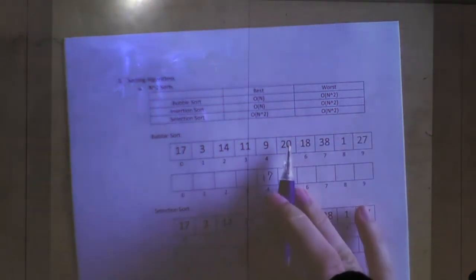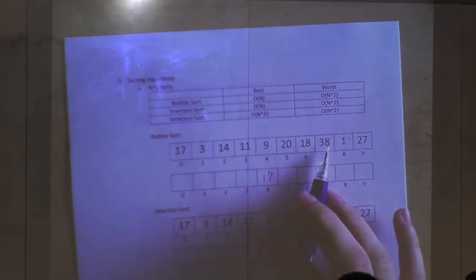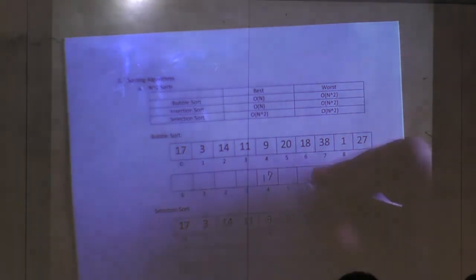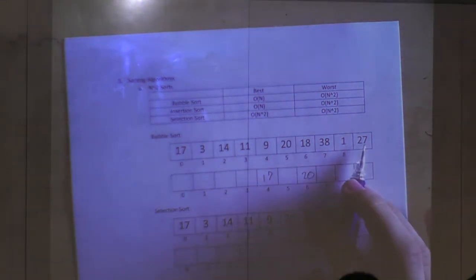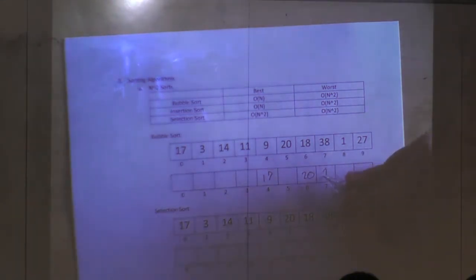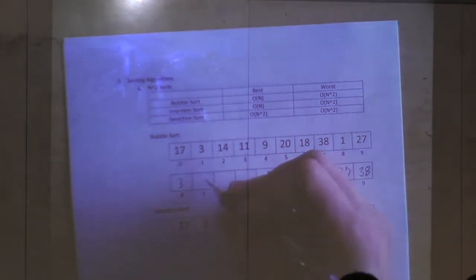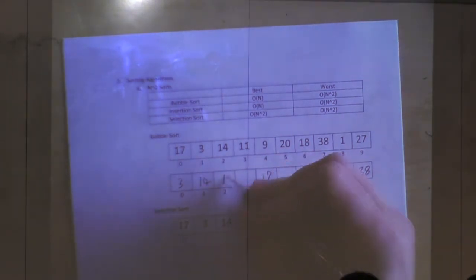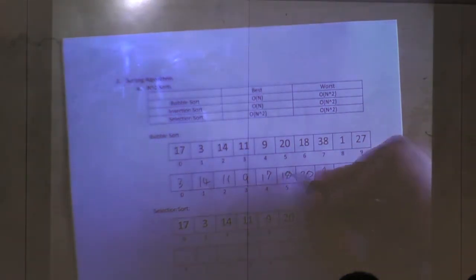Then we're going to move to 20. 20 is bigger than 18, so it'll move along. 20 is not bigger than 38, so 20 is going to end up right here. 38 will move, and we'll end up like that. So it'll be 1, 27, 38. And if we come back over here, we move the 17 over, so it'll be 3, 14, 11, 9. And then from the 17, we move the 18 over, so it'll be 18.